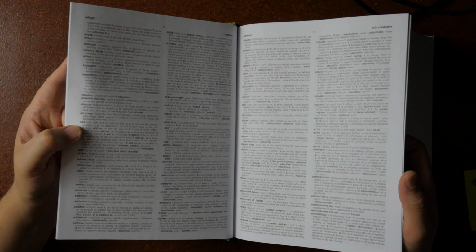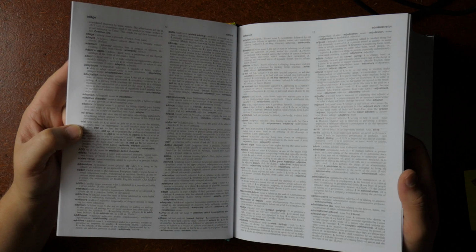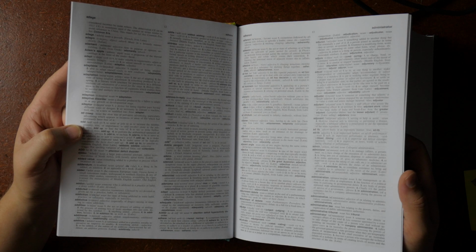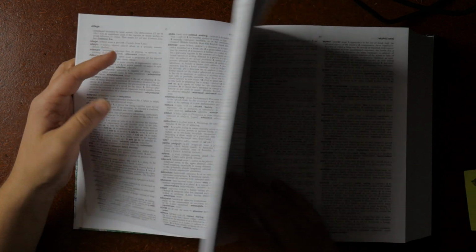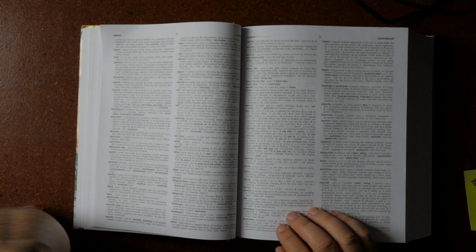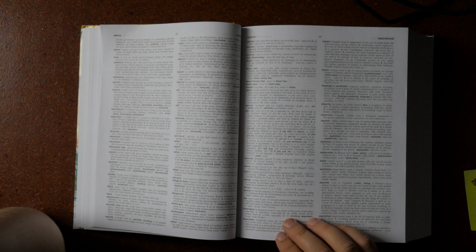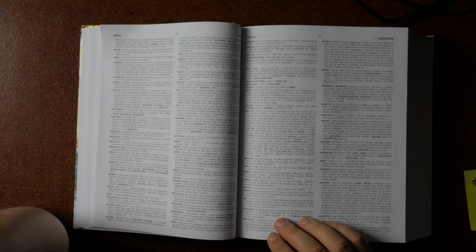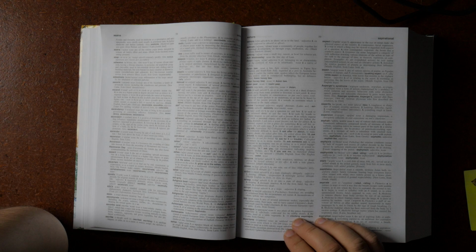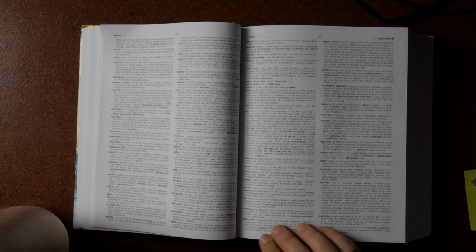Adder. A common European viper. A small venomous snake, widespread in northern Eurasia. Any of various other snakes, venomous or harmless, resembling the viper. Asparagus. Any plant of the genus Asparagus, especially A. officinalis, cultivated for its edible shoots. The shoots used as a table vegetable.